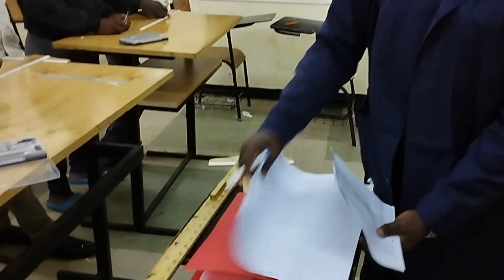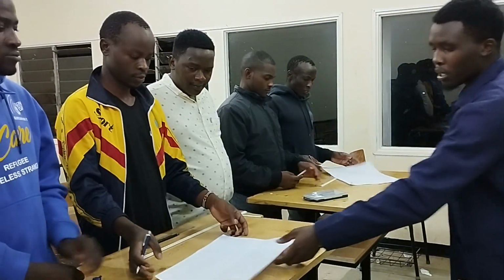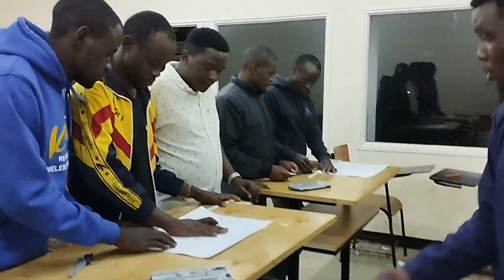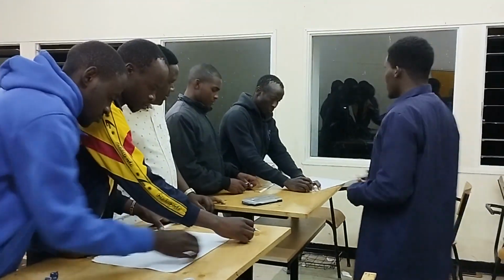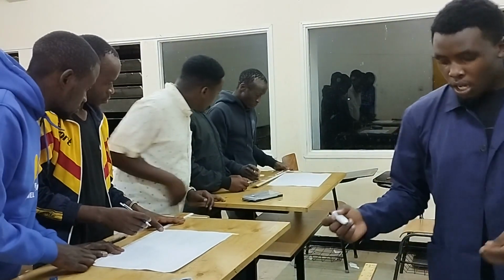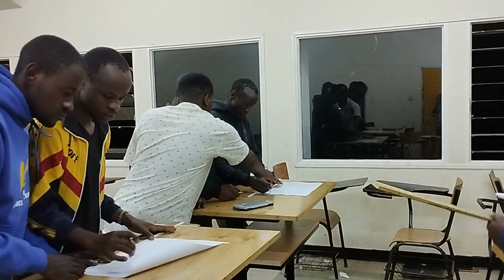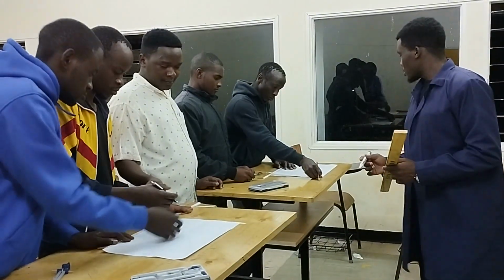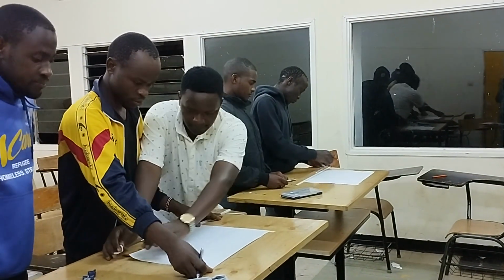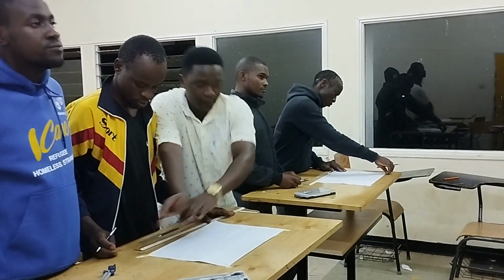So I have drawing papers here, in groups of two. Mount your papers on the drawing tables. You also have your T-squares, right? You know how to mount a paper? As you continue mounting your papers, let me draw a line here. I'm going to demonstrate, so you will also do the same.